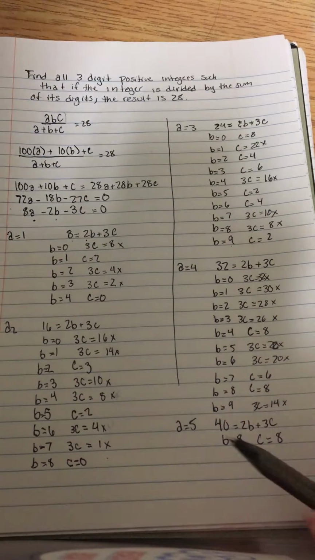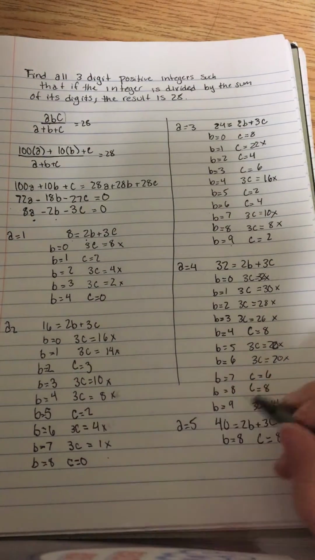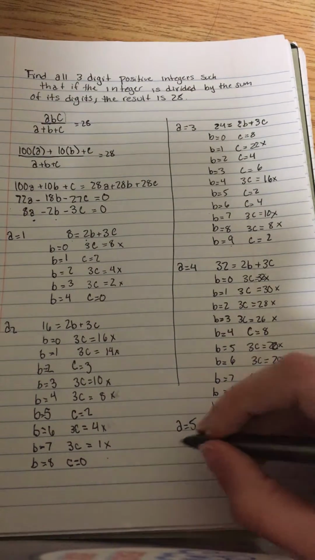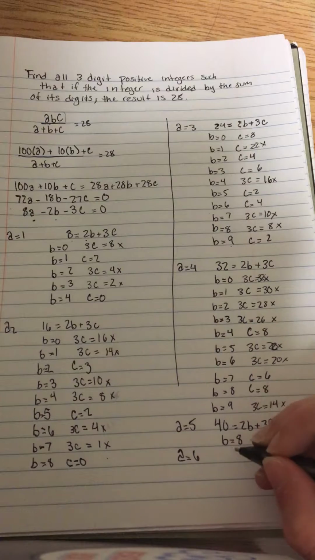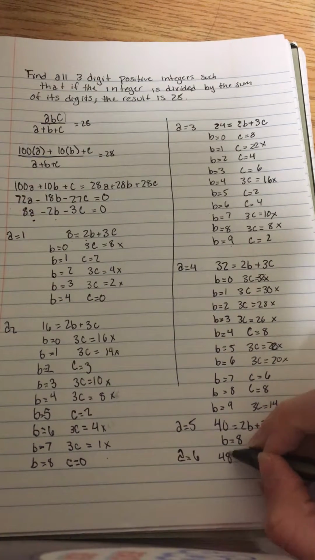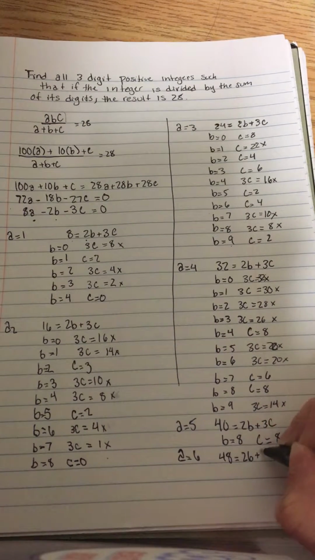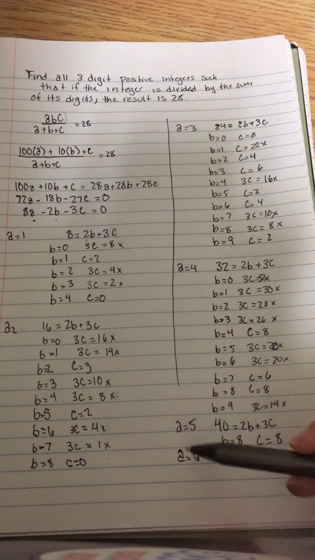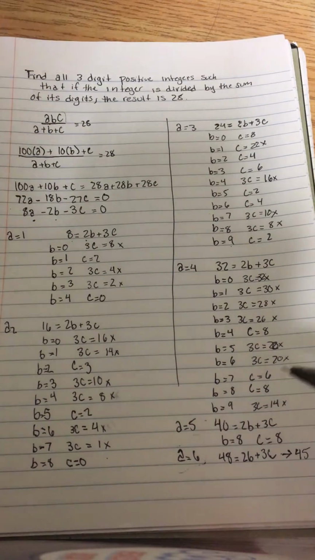Then we don't have to test a equals 6, because when a equals 6, you're going to get 48 equals 2b plus 3c. The highest values that both b and c can have are 9, and when you plug in 9 for both of these, you only get 45. So we know we don't have to test any values of a higher than 5.